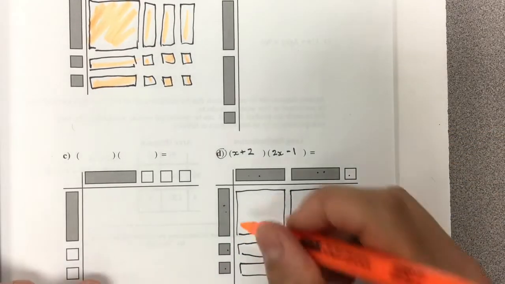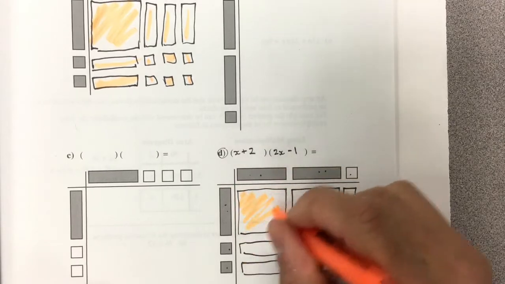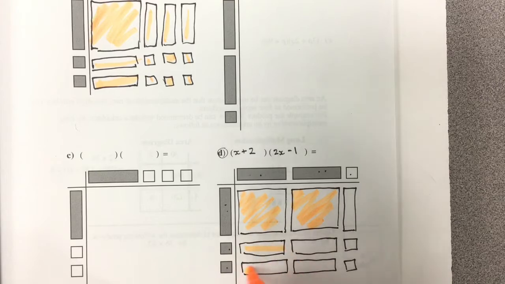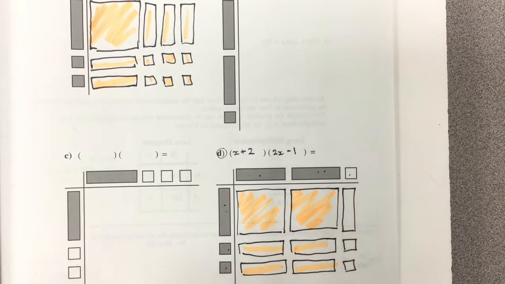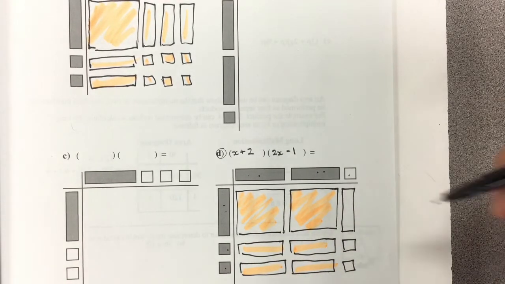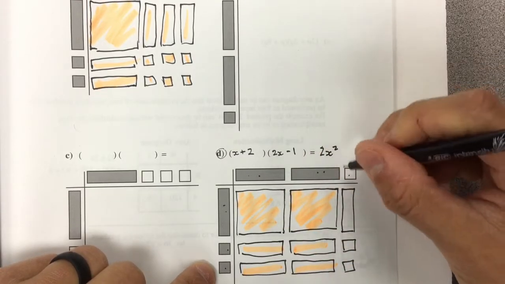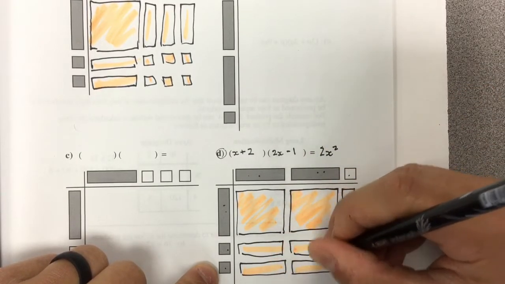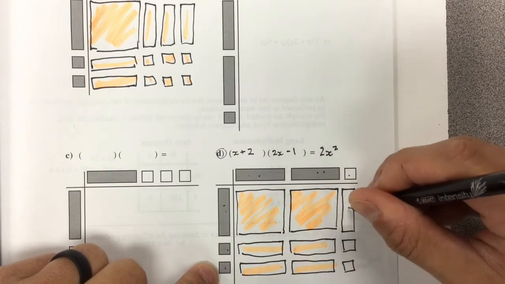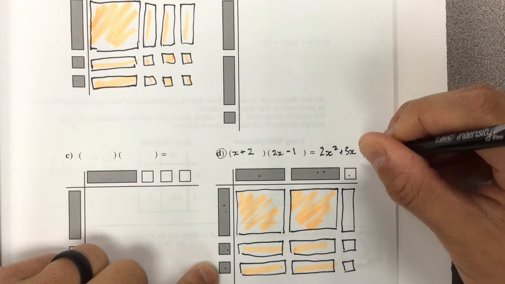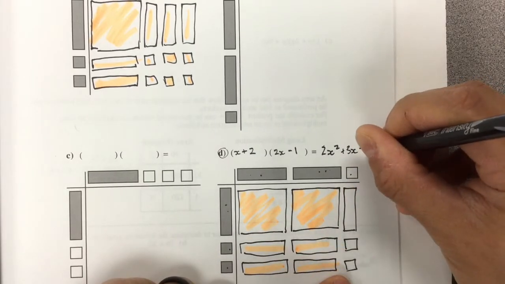And so if I shade in my positive values, these are my positive values that are left over. And I would have positive 2x squared. And I have 1, 2, 3, 4x minus 1, which would be 3x positive, and then -2.